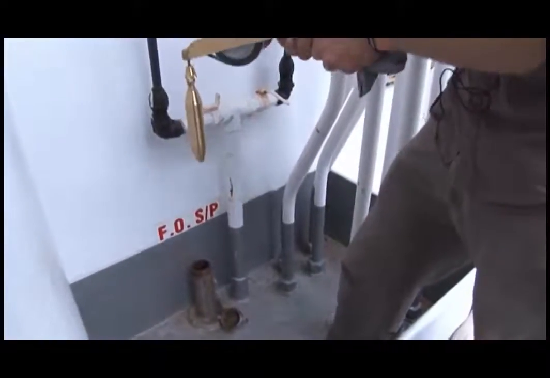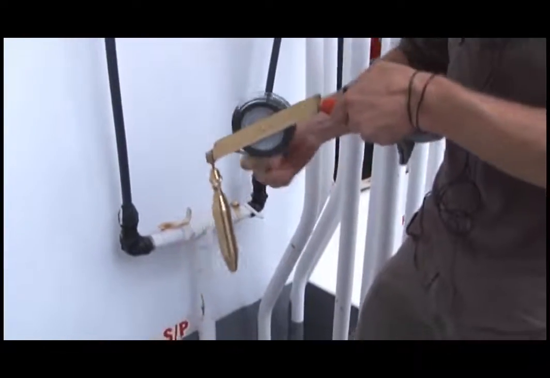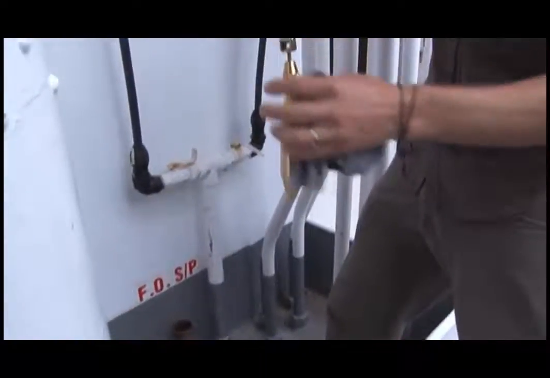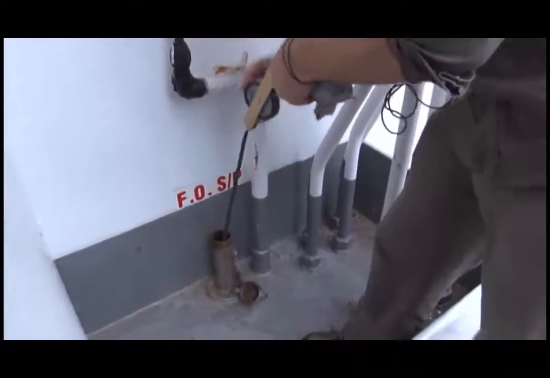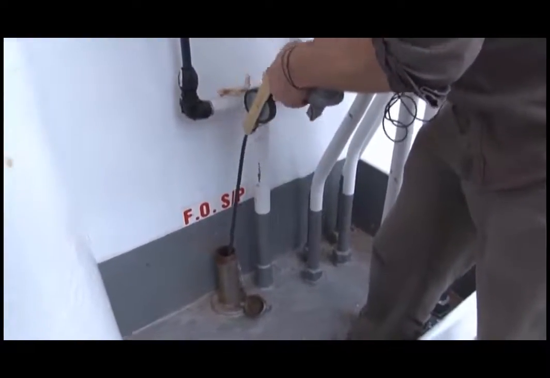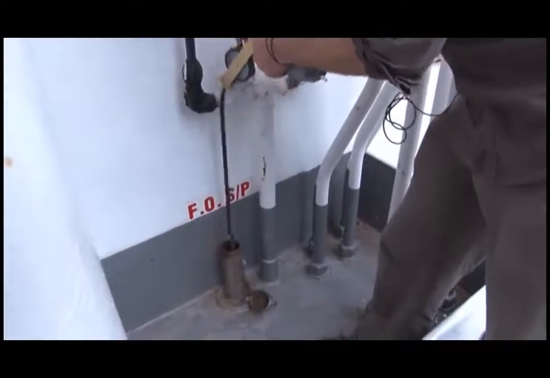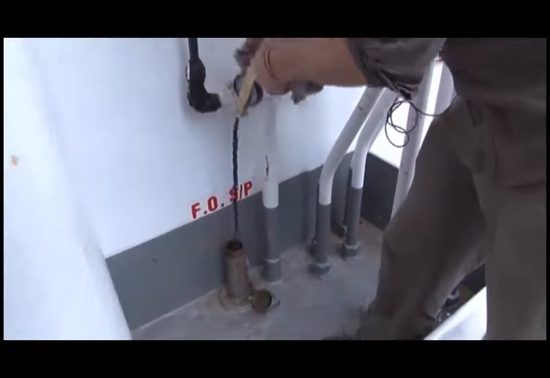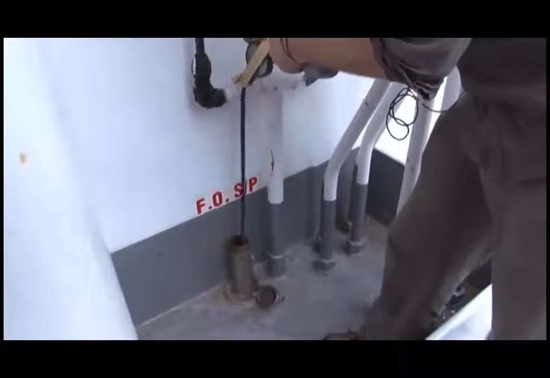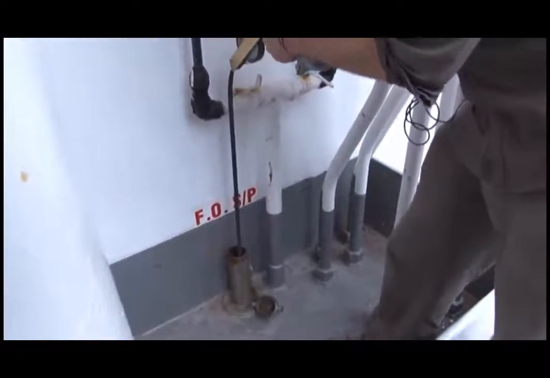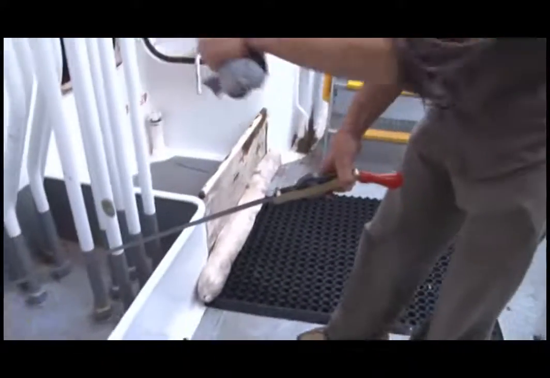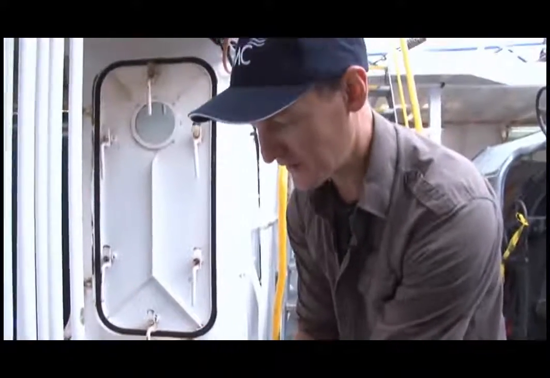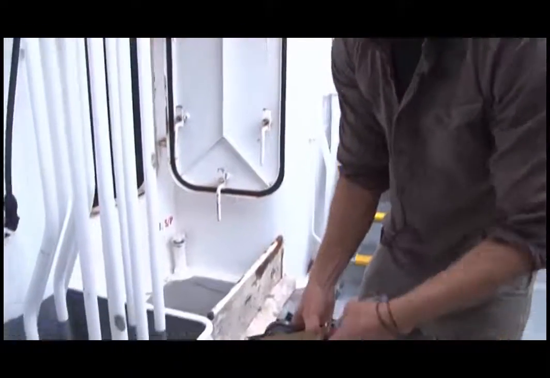So that's the purpose of the striker plate. And the procedure with using a sounding tape, we just simply lower the weighted tape down to the bottom of the tank until we feel it hit bottom. Okay, so I can feel it hit bottom now, and then what I do is I stand back, and what I'm looking for is the liquid that's on the diesel fuel that's on the tape.